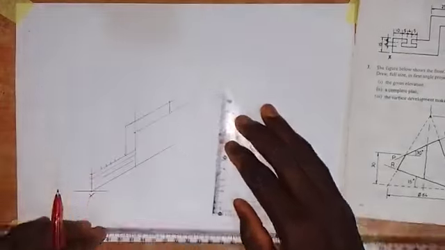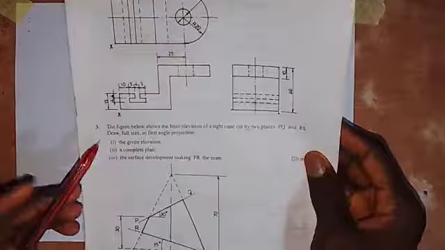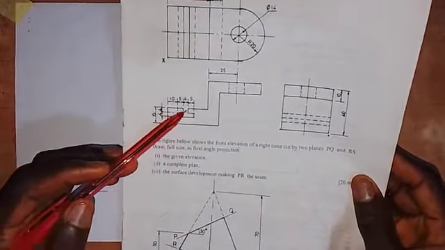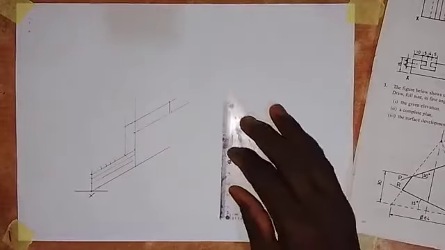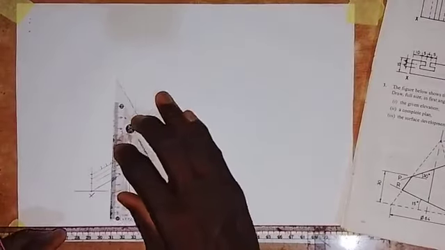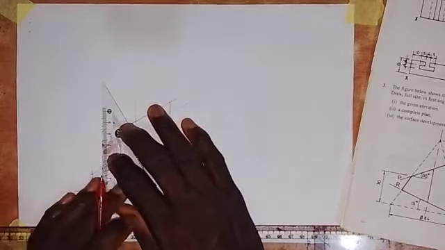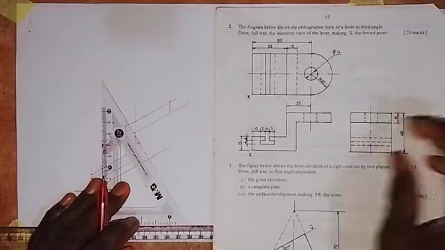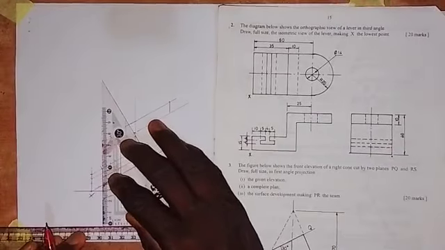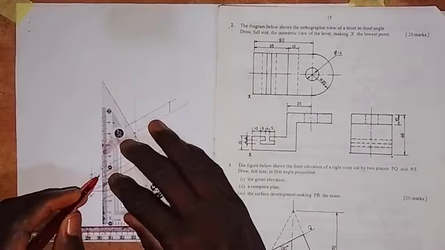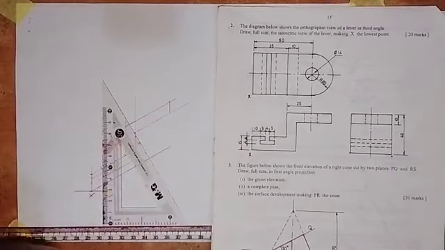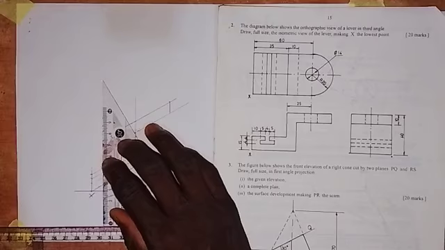So let's bring out the feature that we have here for this shape to come out. What we are to do now is that we come to this point where we have this 10 millimeters. So I'm going to draw a vertical line within this part. Okay, so let's make it a thick line at once.